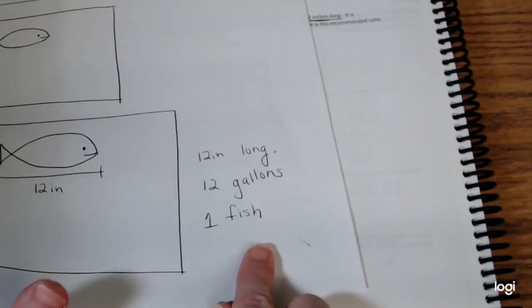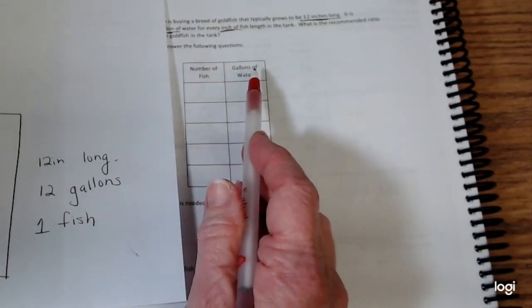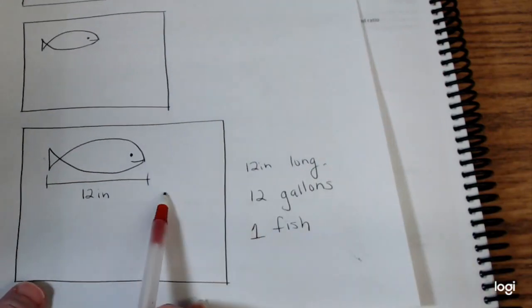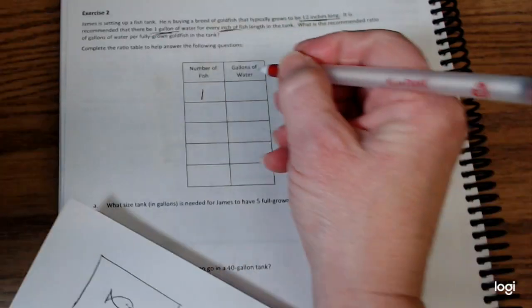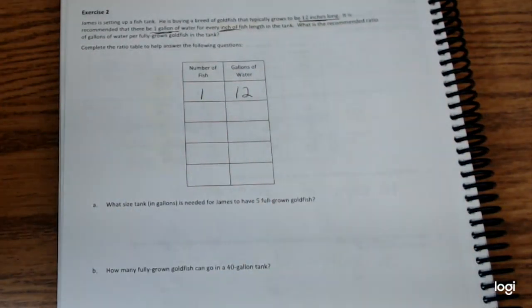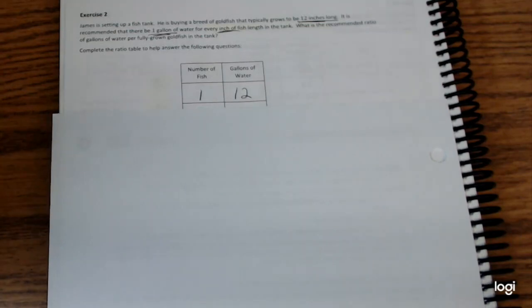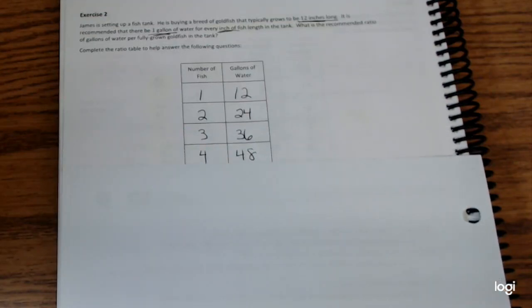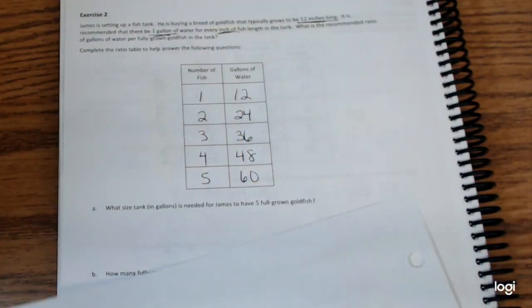Let's see if this might help us. All right. Oh, number of fish and gallons of water. Well, we just saw that there's one fish. And how many gallons of water did we decide? 12. Now that we have our ratio set up, go ahead and finish counting and filling in our table. All right, so here we go. We had 1 fish needs 12 gallons of water, 2 fish need 24, 3 need 36, 4 need 48, and 5 need 60. We just made a bunch of equivalent ratios.